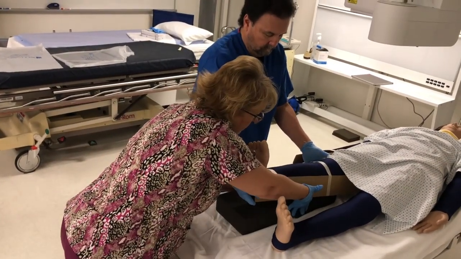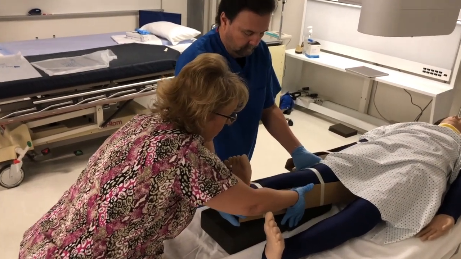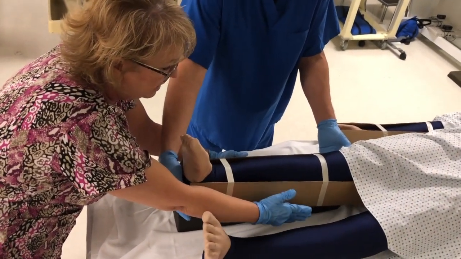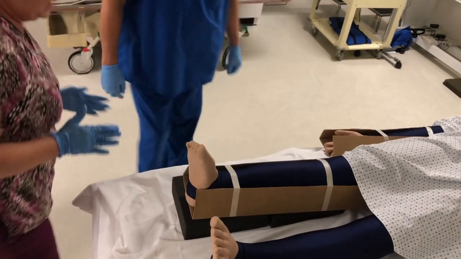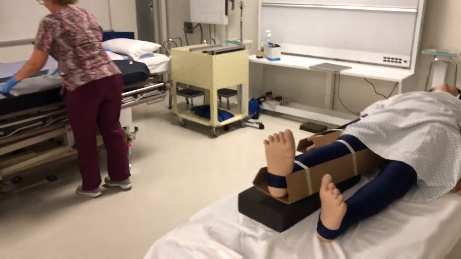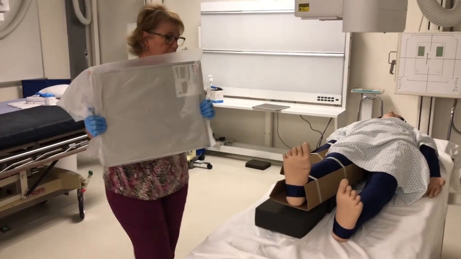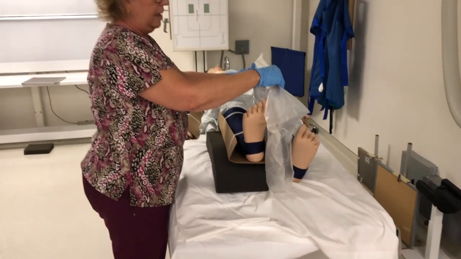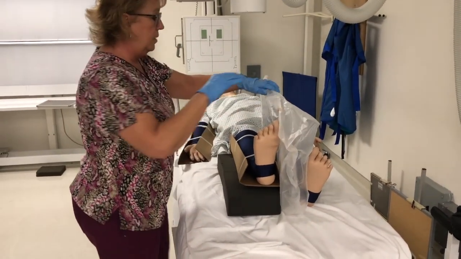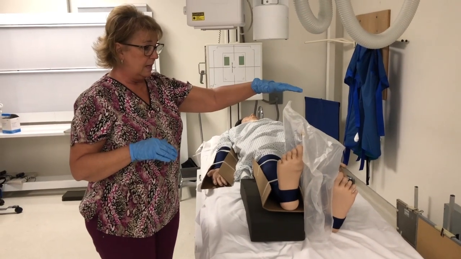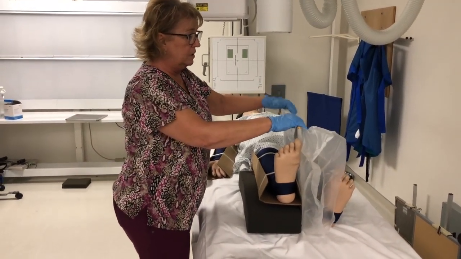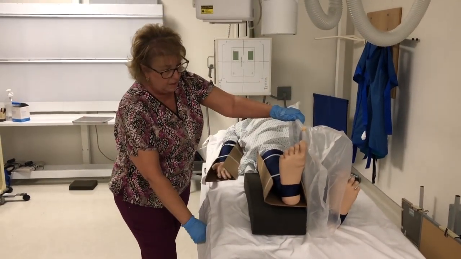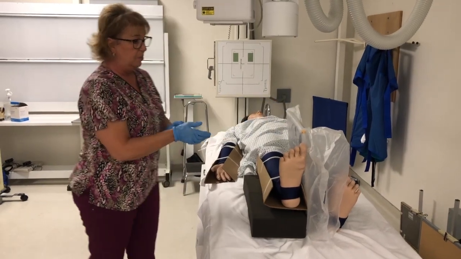Okay, and you want to keep the sponge inside because I'm going to set my cassette here, and I don't want there to be a sponge overlapping. So now the leg is resting. I'm going to take my IR. You can use a cassette holder for this. Typically you're going to see that they don't. What they will commonly do is just set the cassette on edge, and if there's difficulty in balancing it, they'll take some tape from one side of the table to the other just to hold it in place. But this is balancing pretty well.